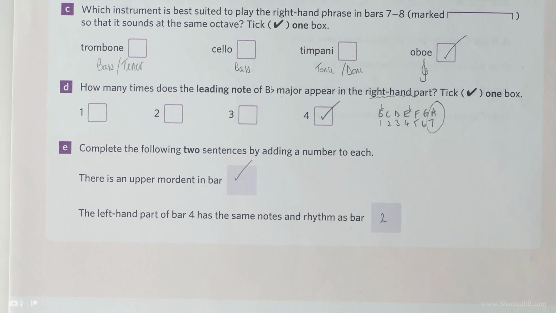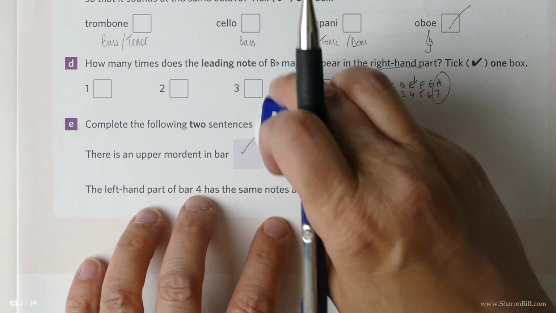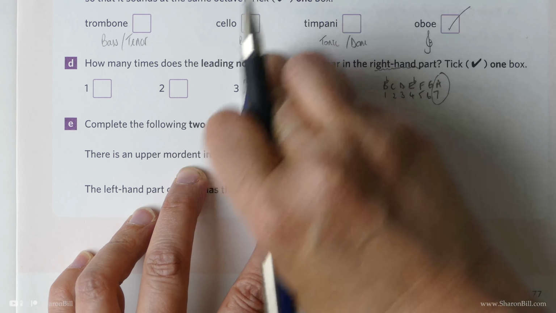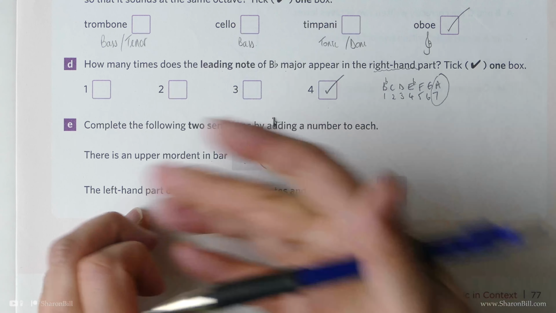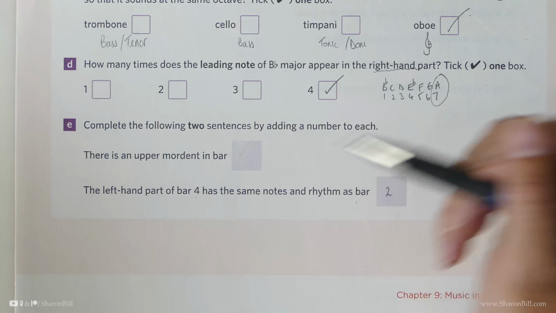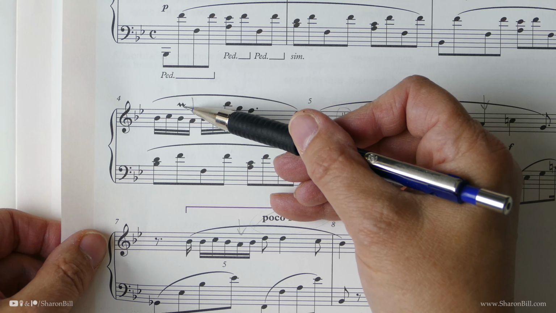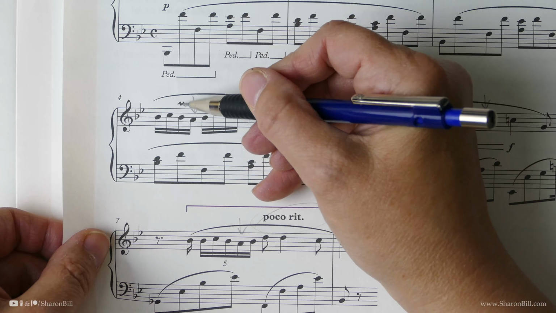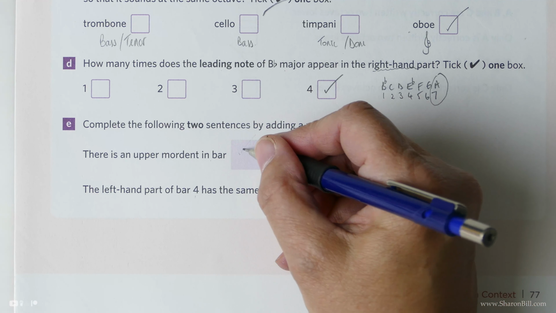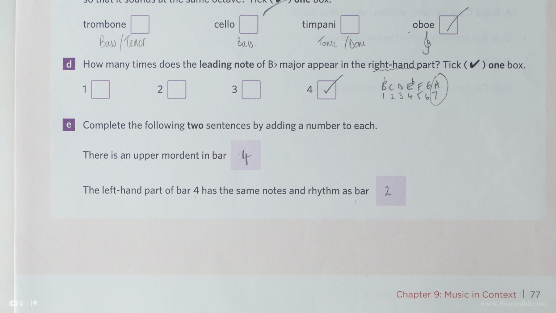Oh, except actually, I see here, just one second, we've answered the question and then I've not written in the number. I've just done a tick like on the previous questions. So there is an upper mordant, we've seen that here in bar 4. Remember, the lower mordant has a line through it. This is an upper mordant in bar 4. So there we go. And that's that first exercise completed.